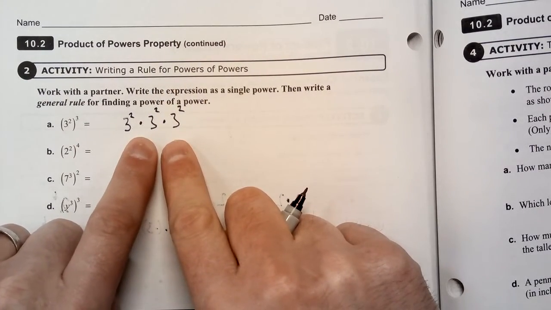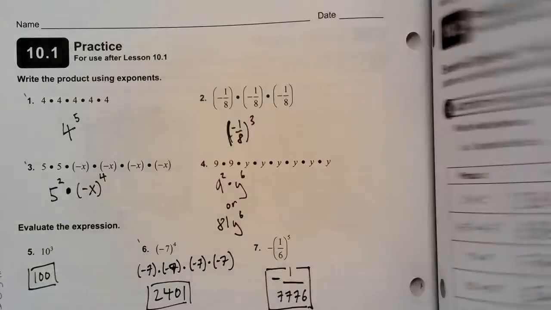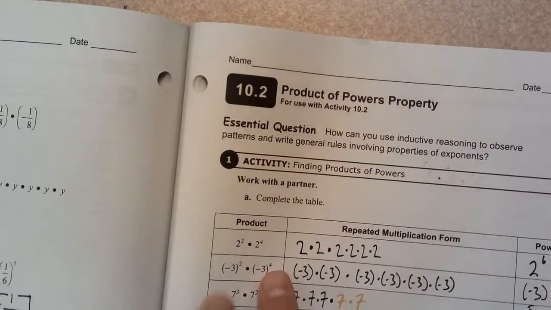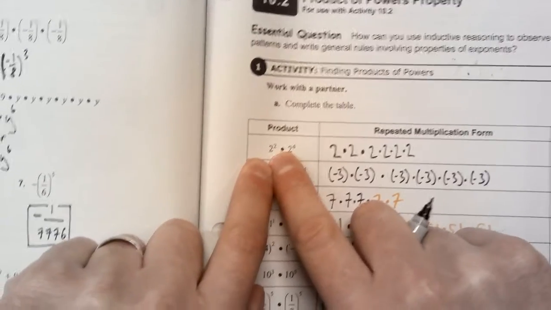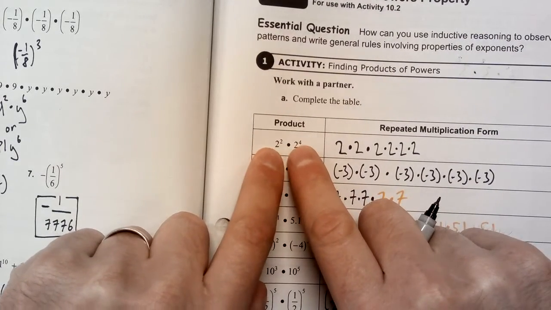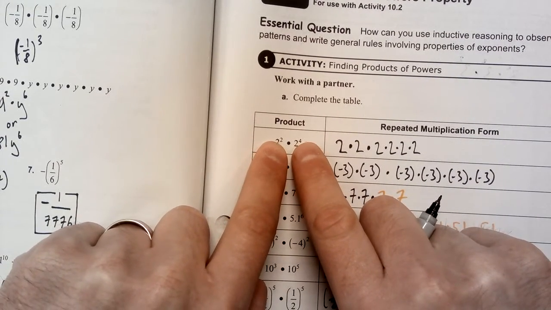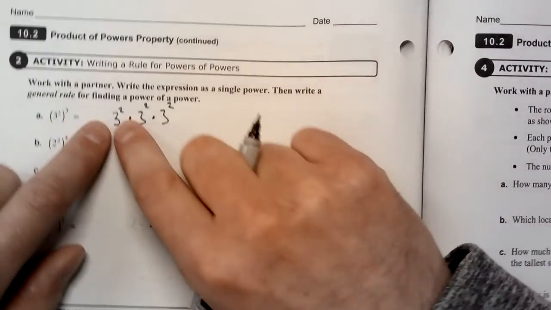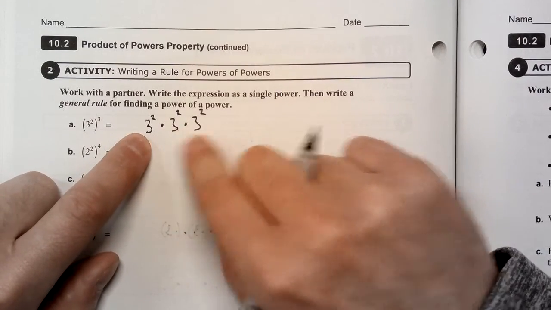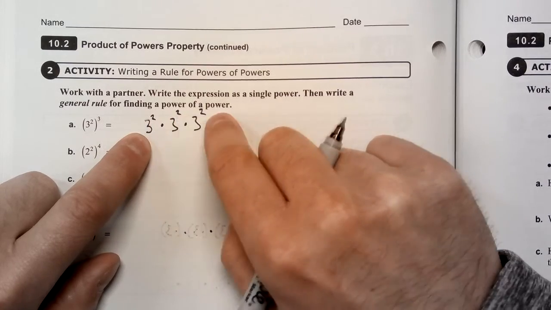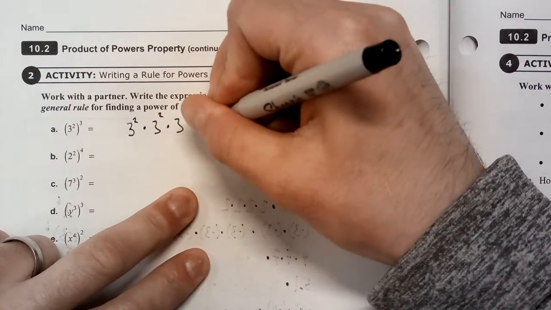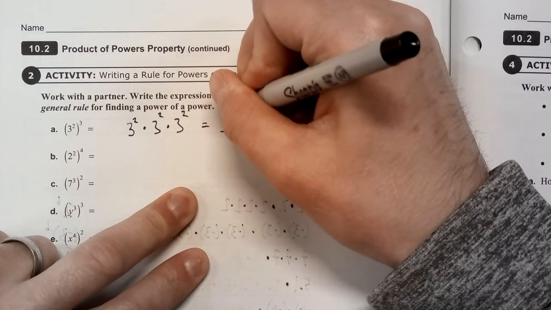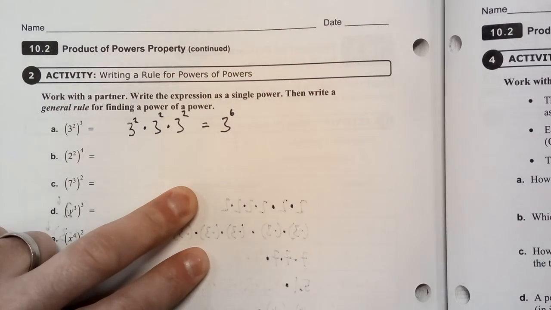Now, we just learned from the last video and the last activity that if you are multiplying powers with the same base, then you can just add the exponents. So if I'm looking here, it's the same base. Let's just add the exponents. This is the same thing as 3 to the 6th power.